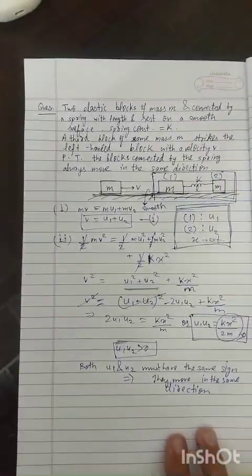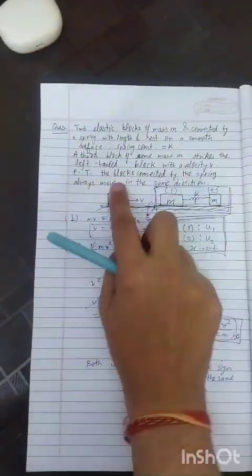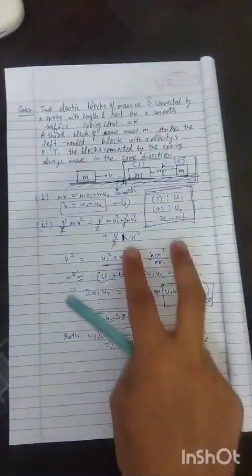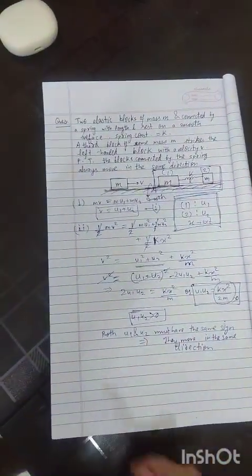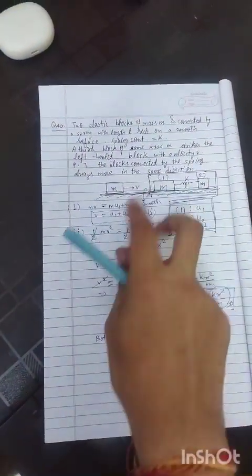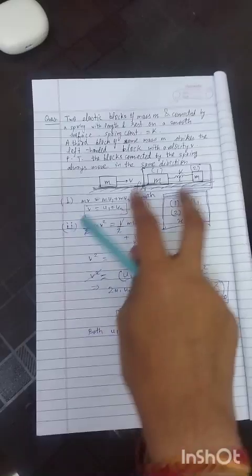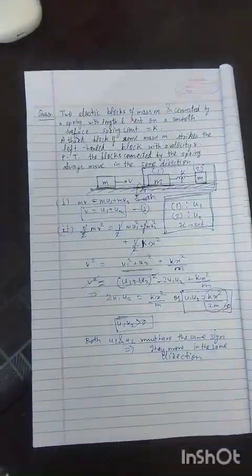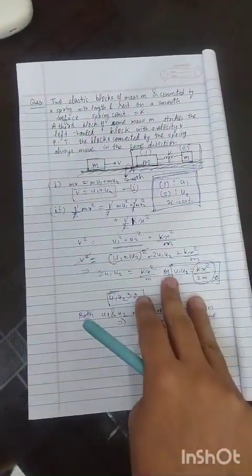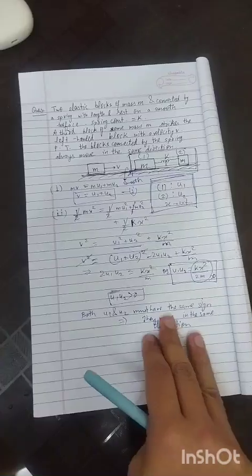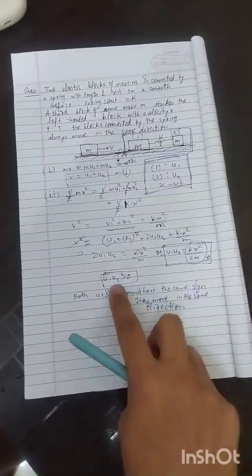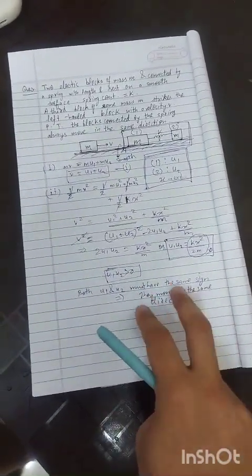So we've proved that the blocks connected by the spring always move in the same direction. These two connected by the spring. We conserved momentum for this system, and energy for this system again. Okay, and then solved it, did some manipulations, and then we could prove this u1u2 is greater than 0. That's all we had to do.